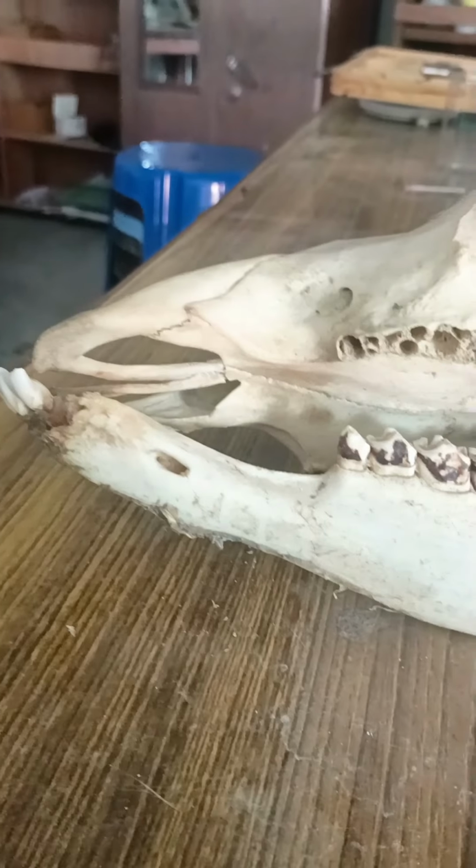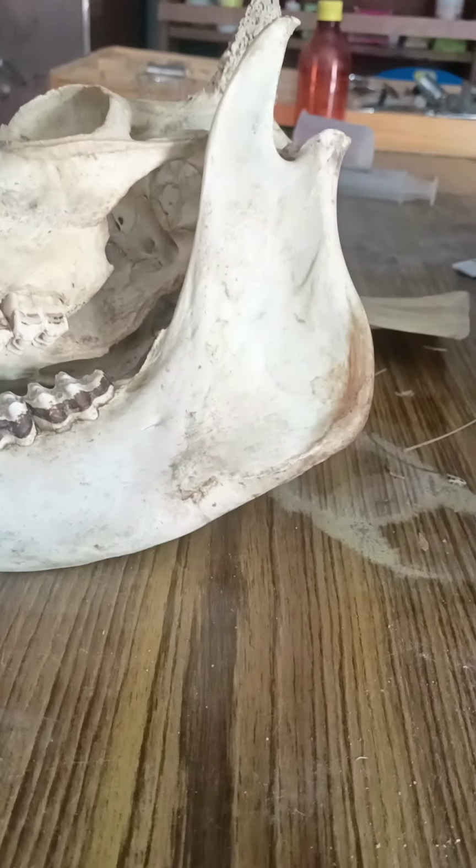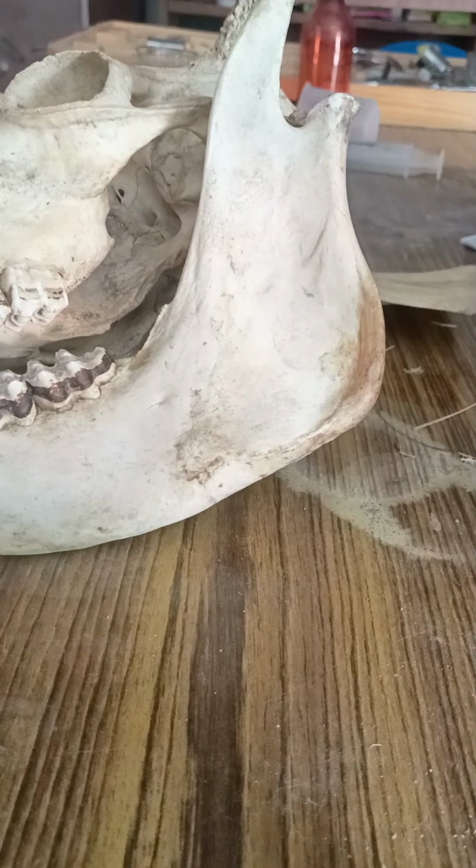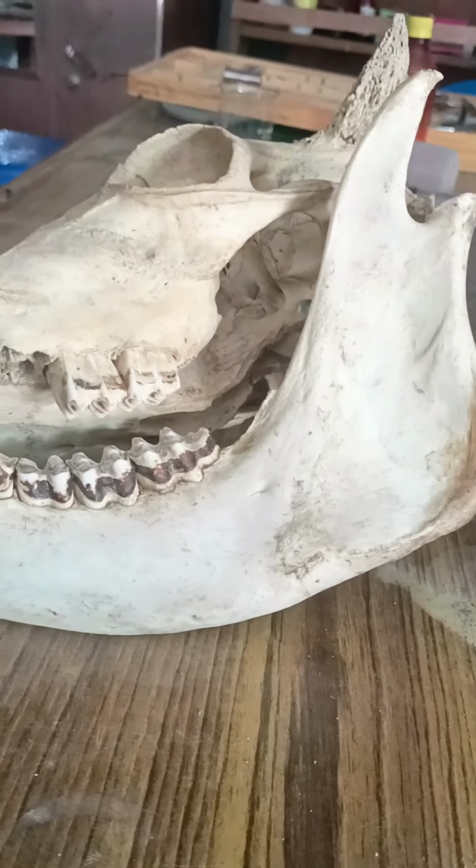Okay, this was all about the mandible, and I think I have covered everything about the mandible.